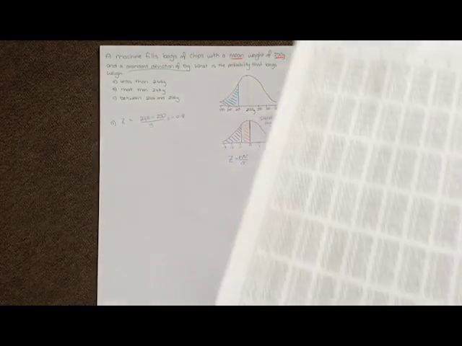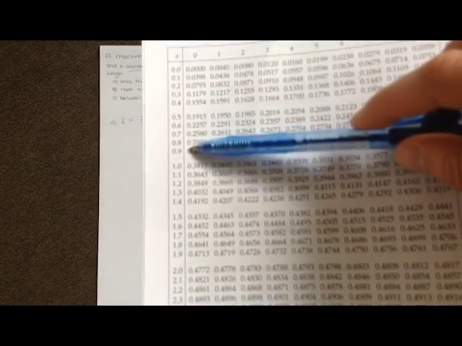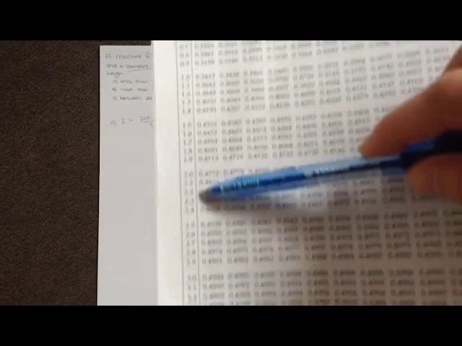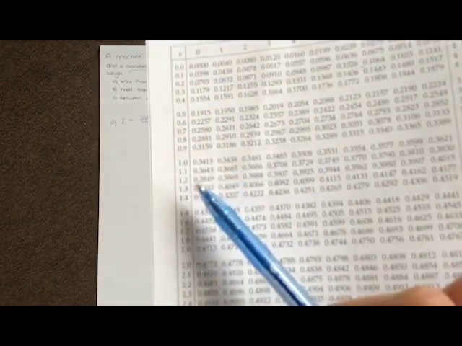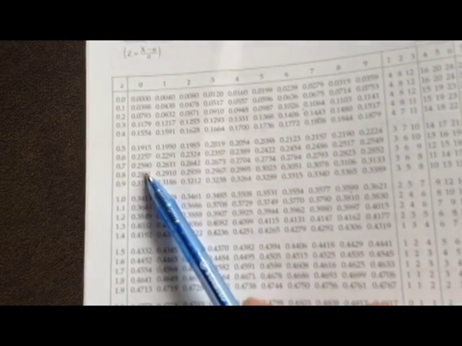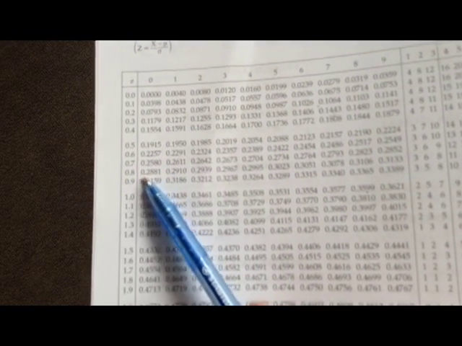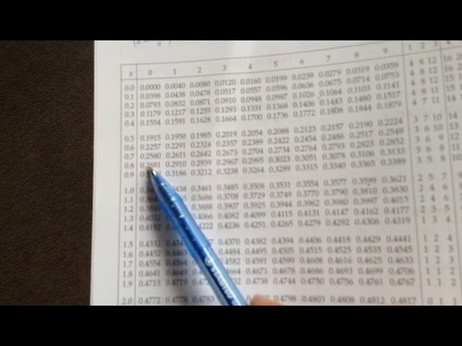I took away the mean, 250, and I divided it by the standard deviation, and I got negative 0.8. So what I'm going to do now is show you the tables real close up. And I'm going to look down here for a z value of negative 0.8. Well, you see they're all positive, so I'm going to have to then look for a positive value of 0.8. So here we go, there's 0.8. Now I'm not looking for anything more than 0.80, so this would be my number, my area.